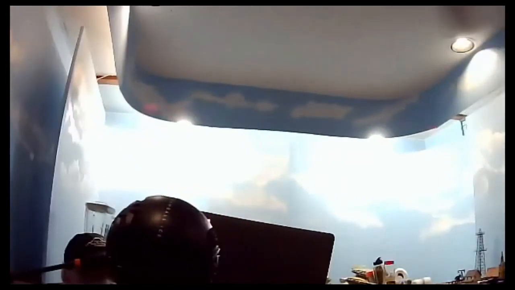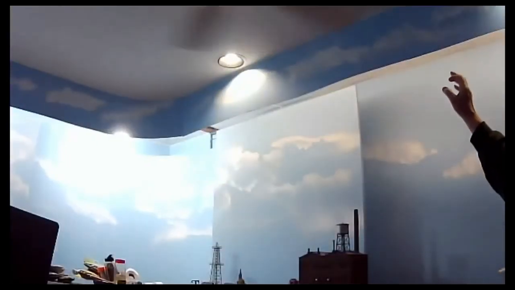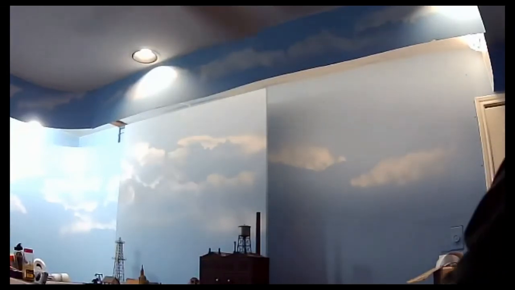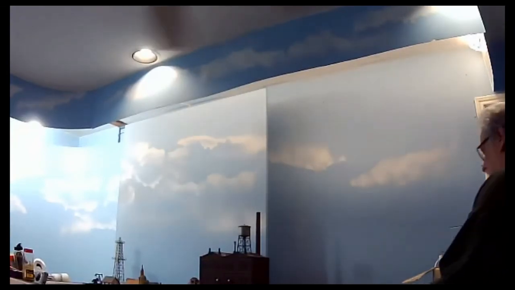Also, I want to do a valance here. I'm going to change the lighting and maybe make this a little bit lighter. So the valance is going to hide what I've done back here. So I have LED lights for all my lights.